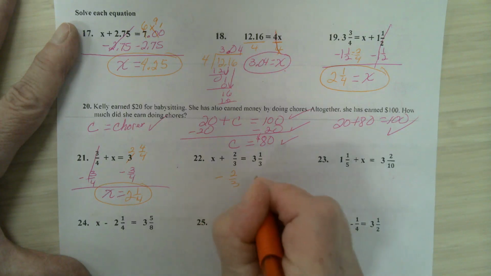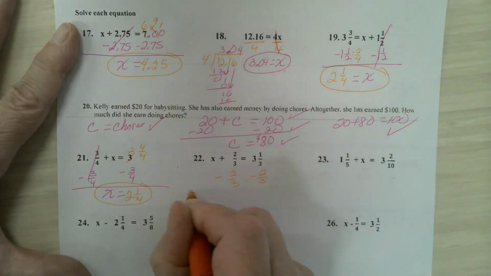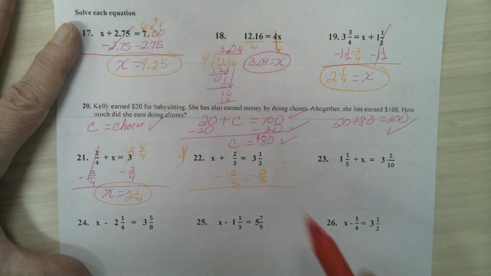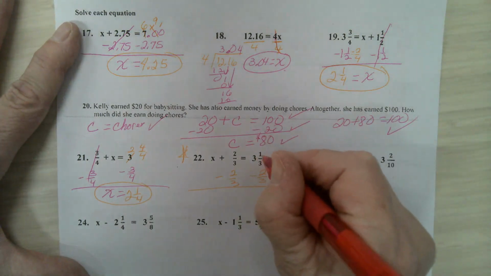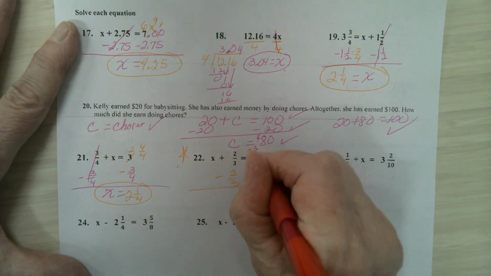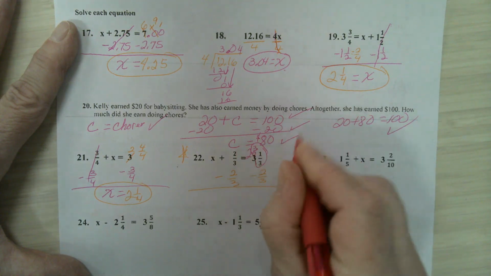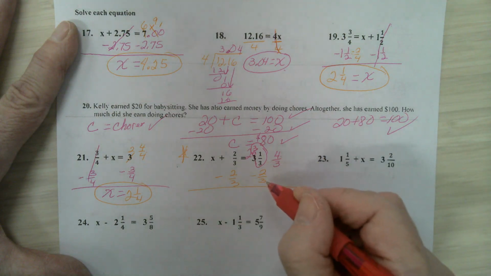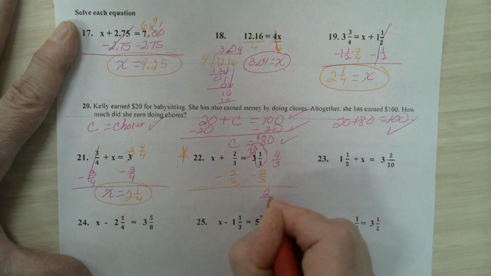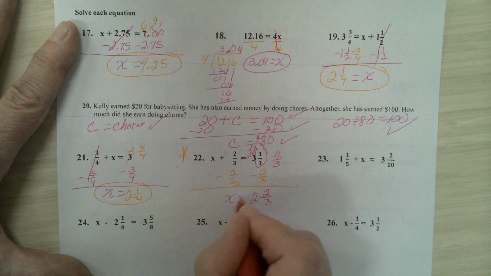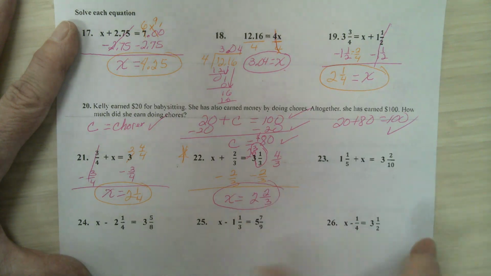subtract 2/3, subtract 2/3. Now this one's a help problem. Can 1/3 subtract 2/3? No, it needs help. And 3 says, I will help you. I will turn into 2 3/3. 3/3 plus 1/3 now gives you 4/3. 4/3 can subtract 2/3. That'll give you 2/3. And bring your whole number 2 down. X equals 2 2/3.